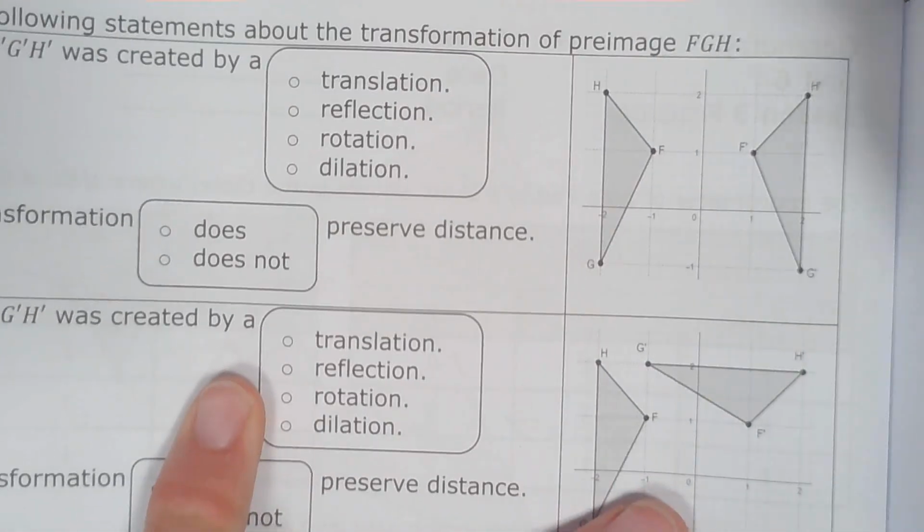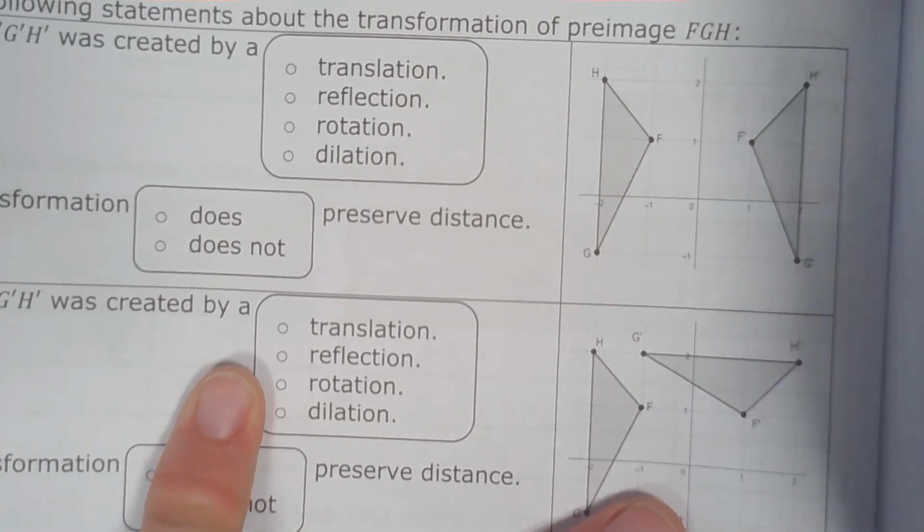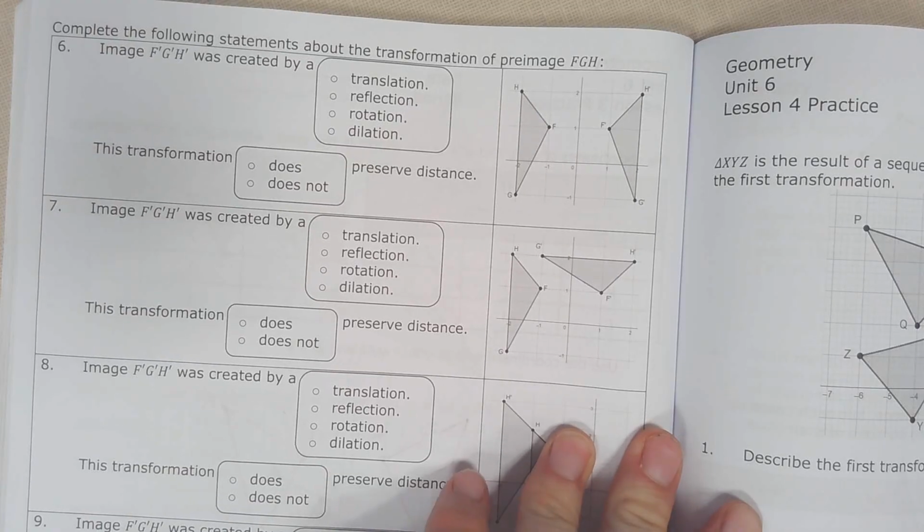Oh, there's the bell. I need to pause this. It's a good stopping point for this one. I'm going to zoom back out and pause.